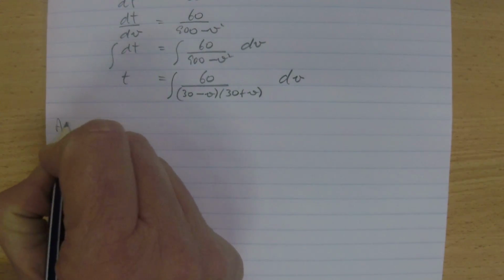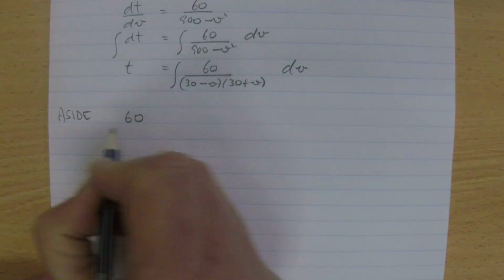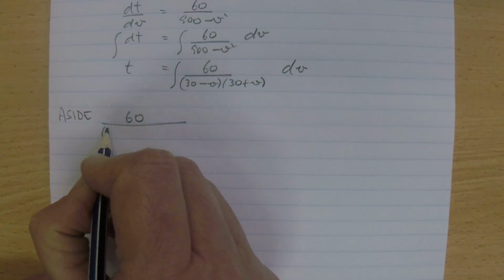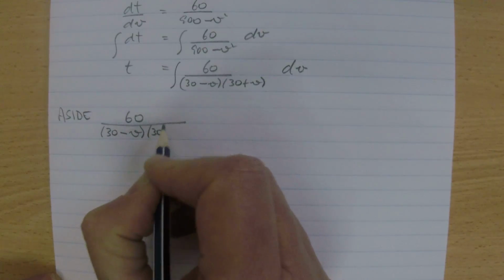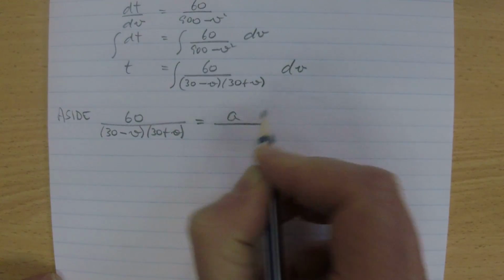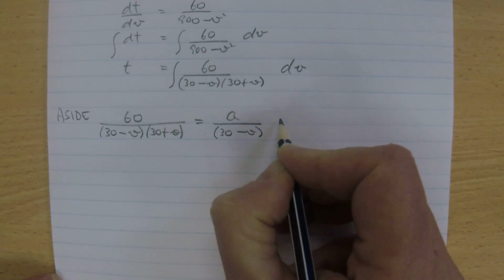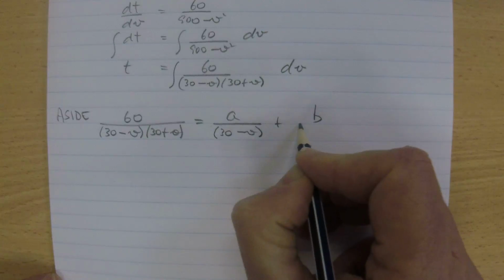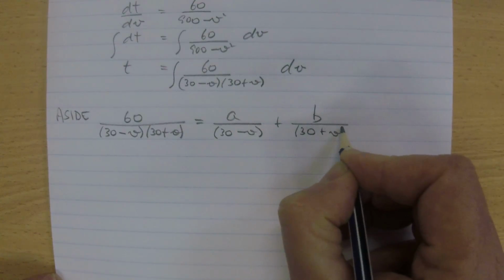So just as an aside, I will write my integrand 60 over 30 minus v, 30 plus v, as some fraction a over 30 minus v plus a different constant b over 30 plus v.